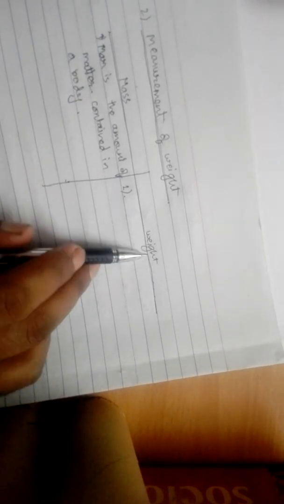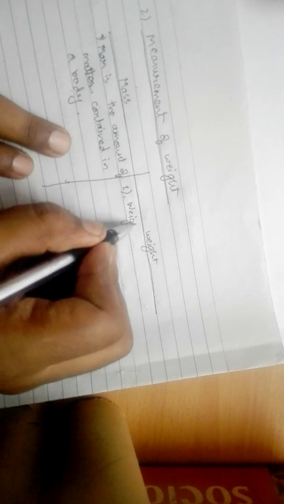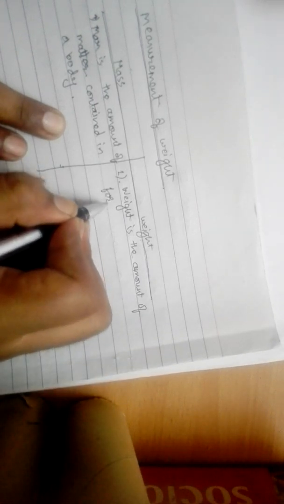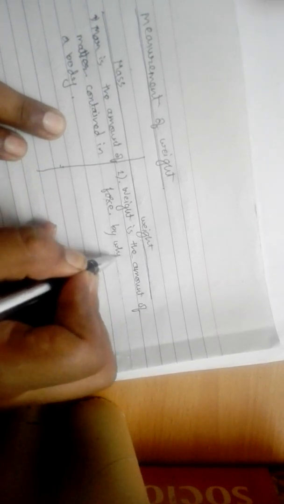Mass is the amount of matter content in a body, but weight is not the amount of matter. Okay, weight is not matter. Indeed, weight is the force. Mass is matter, but weight is force. So weight is defined as the amount of force by which the earth attracts an object.